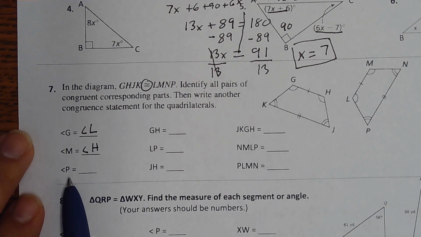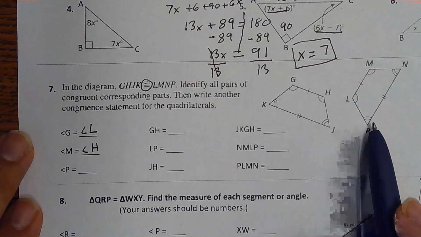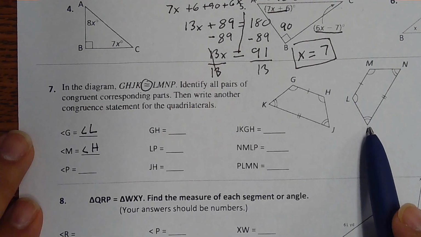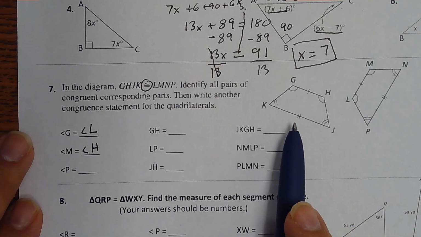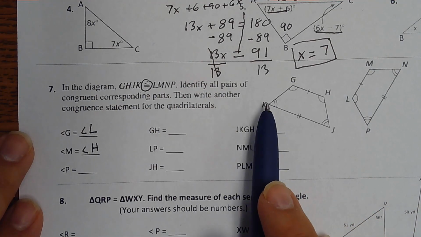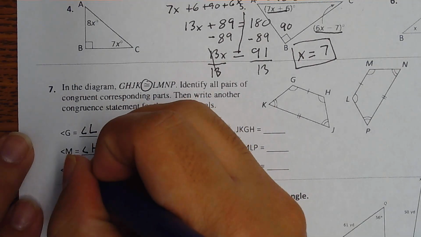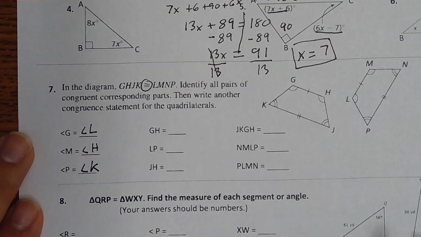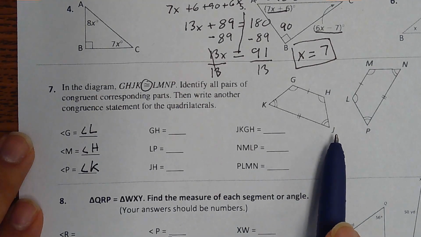All right, my next one says angle P. Angle P is over here. How many arcs does it have? 2. So we're going over here. Which one is it going to be? K. That is the one that has 2 arcs, and it's on the left side of the shape. But which side of the shape is it on? On the right side. Perfect.